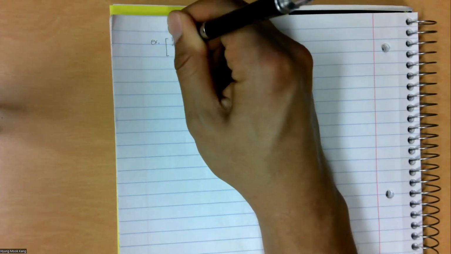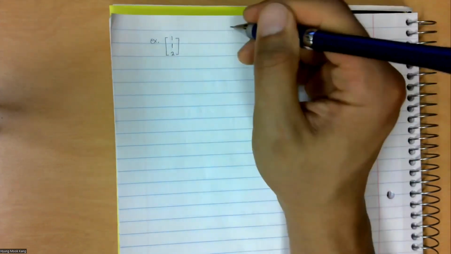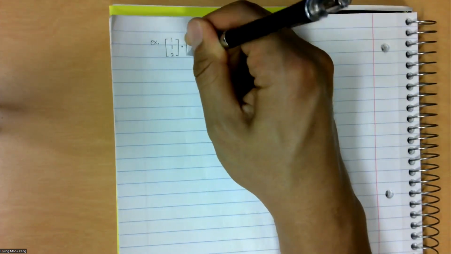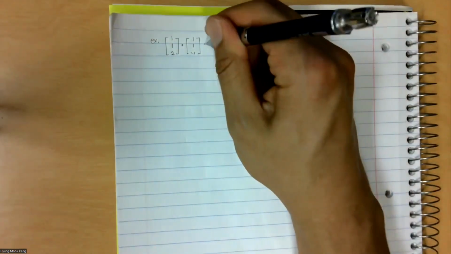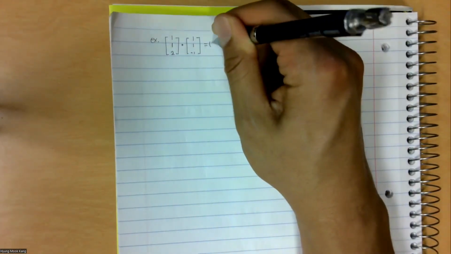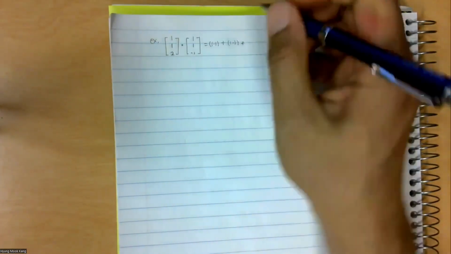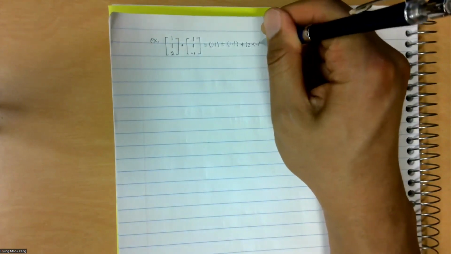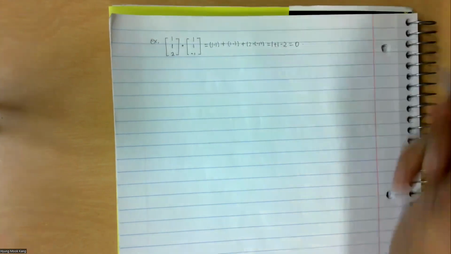So let's say 1, 1, 2, inner product with 1, 1, -1. So this inner product, we get 1 times 1, 1 times 1, and we got 2 times -1. So we got 1 plus 1 minus 2, so 0.